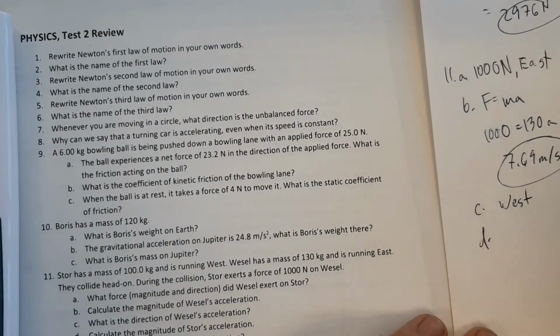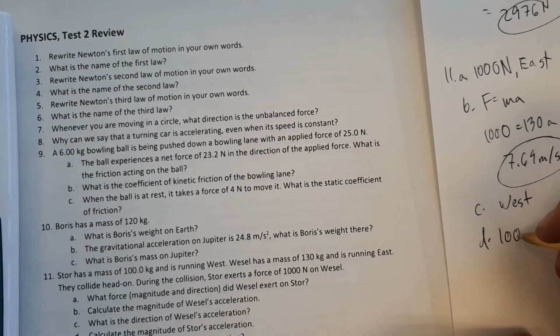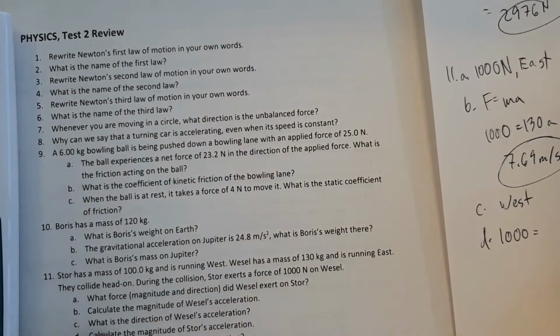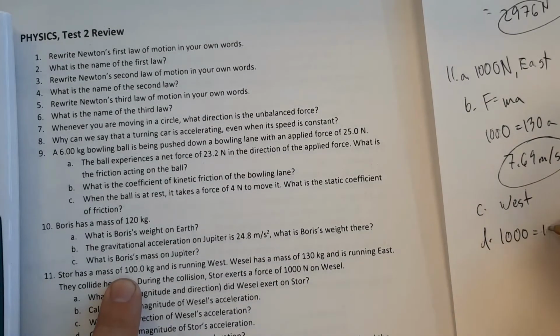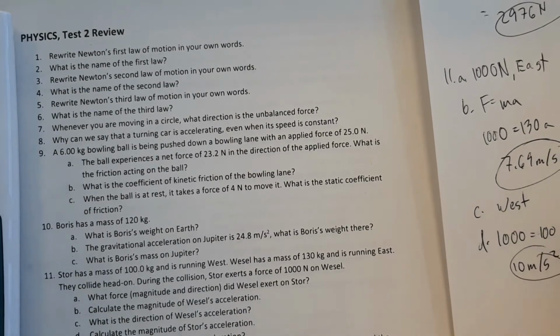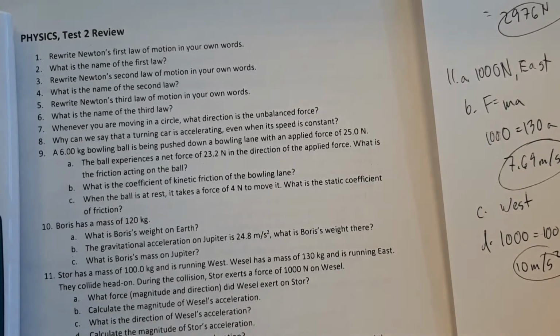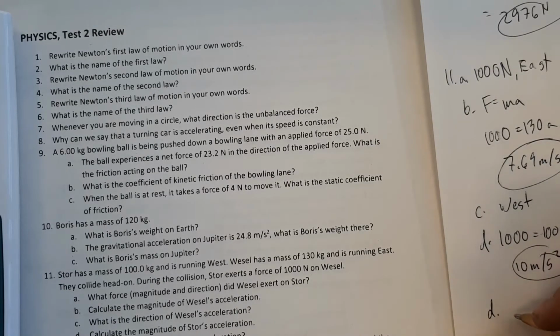All right, D, calculate the magnitude of Store's acceleration. Well, again, we're using F equals ma. The force exerted was 1,000, but now we're looking at Store, who has a mass of 100. So now it's just 1,000 divided by 100, and we end up with 10 meters per second squared. So because he has a smaller mass, he will experience a larger acceleration compared to the other guy. All right, and the force on him, well, that'll be going in the direction that Wessel was going, so it's going to be going to the east.